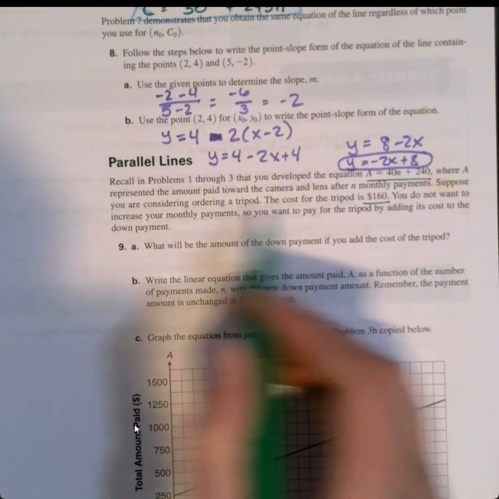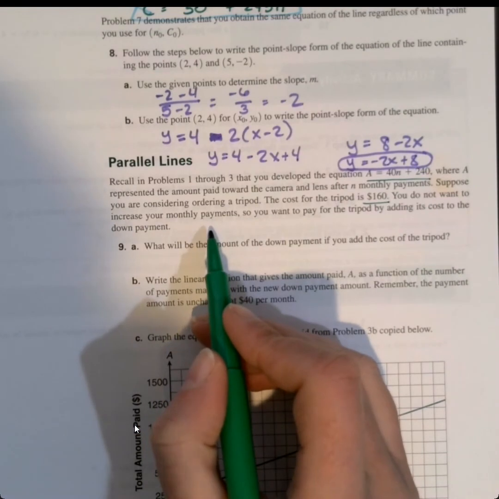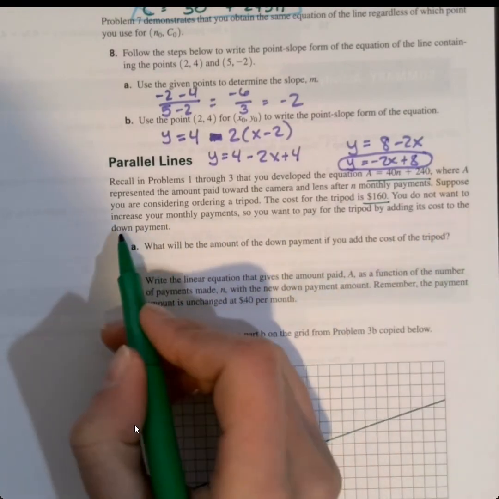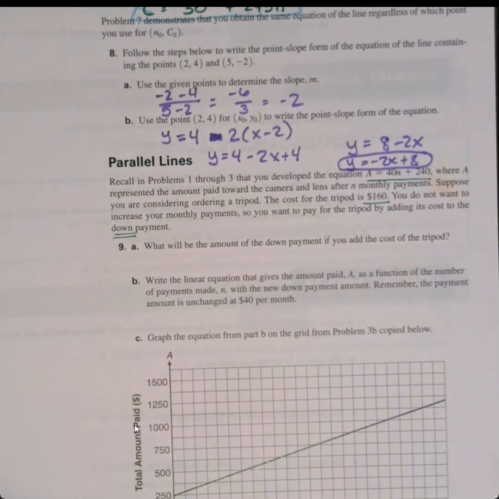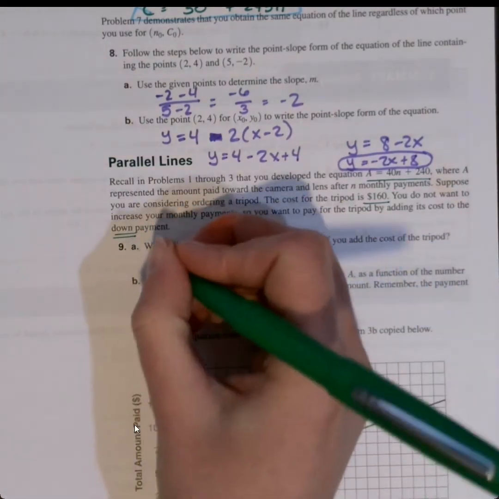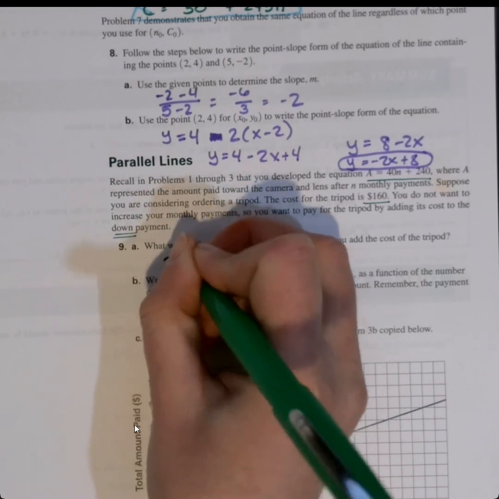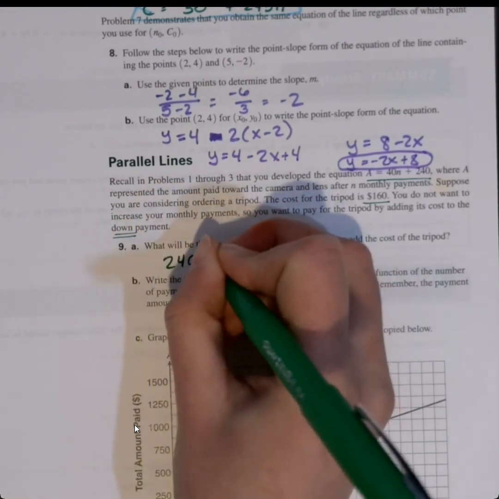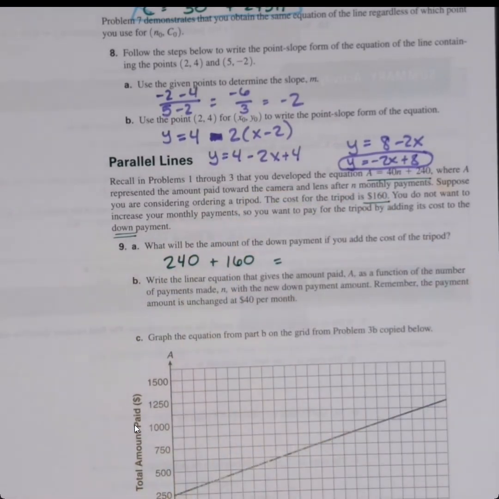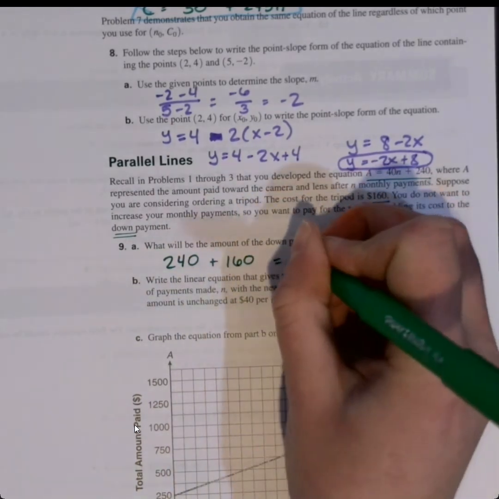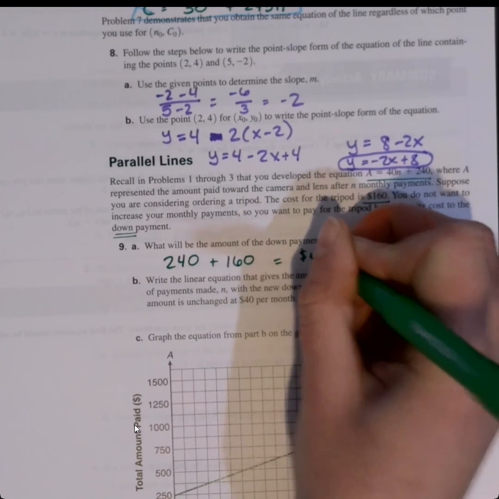We do not want to increase our monthly payment, so we want to add its cost to the down payment. So what will be the amount of the down payment if we add the tripod in? It already was prior to this $240, and now we're going to add on that $160. So that's going to make it $400 for our down payment.